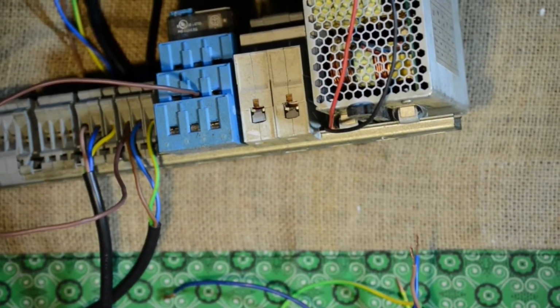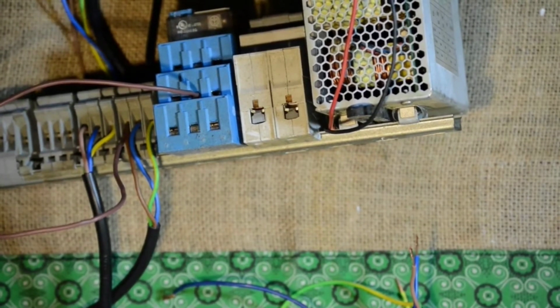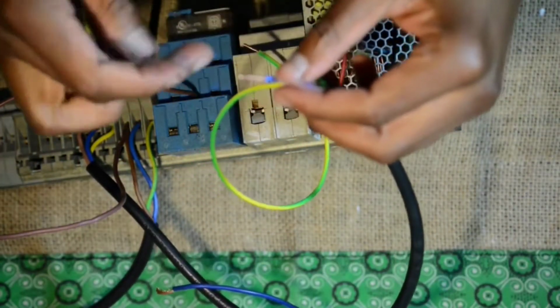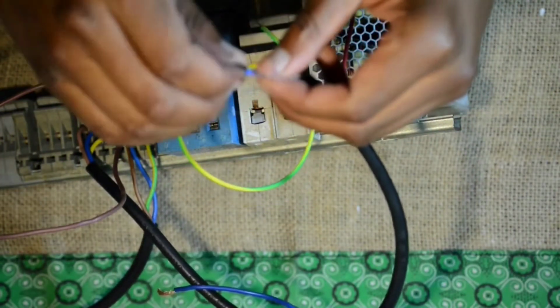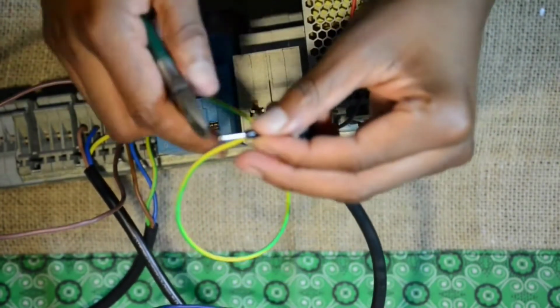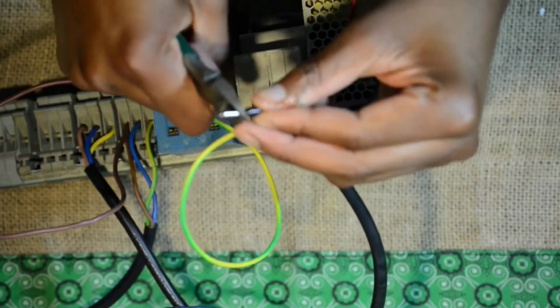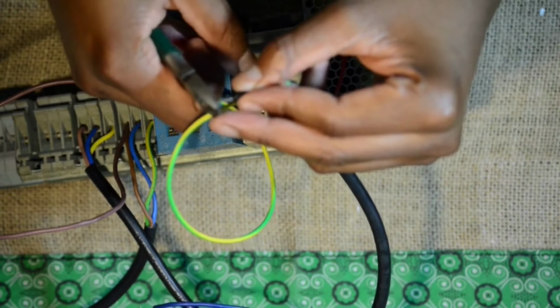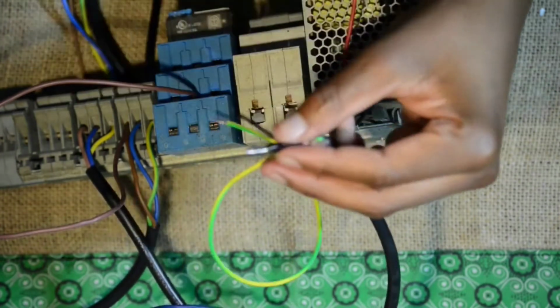So as you can see, I'm installing these wires to run through this breaker. If the contacts are a bit loose, try and make them thicker by using these terminals at the end. So they kind of increase the circumference of your wire.